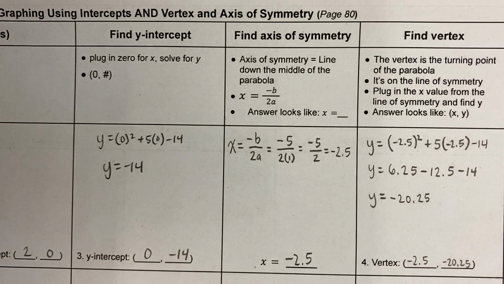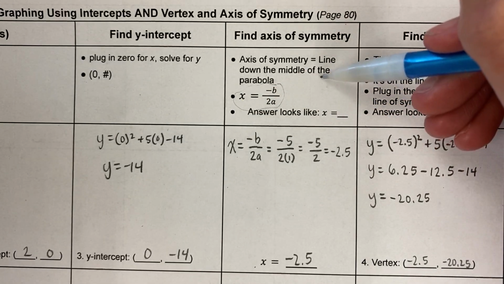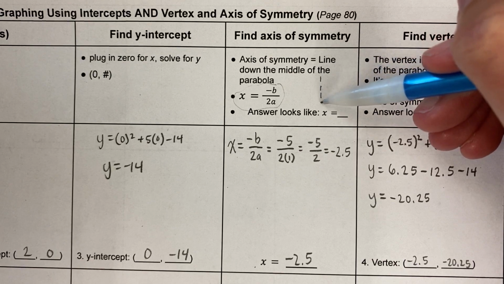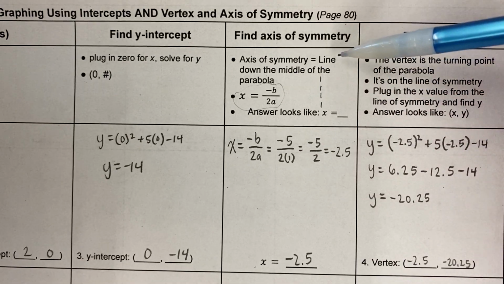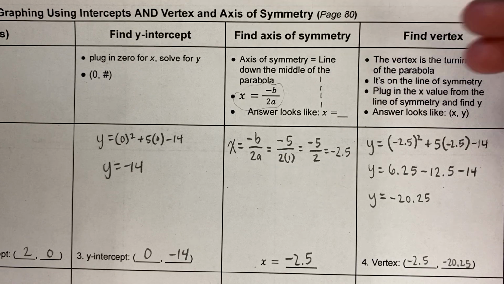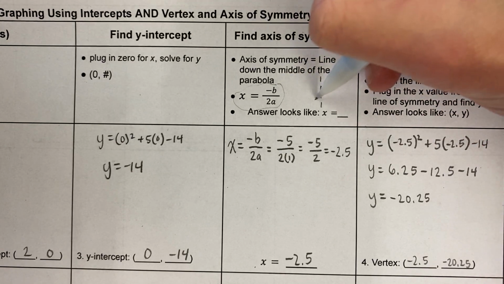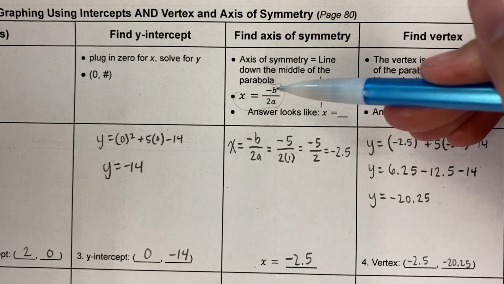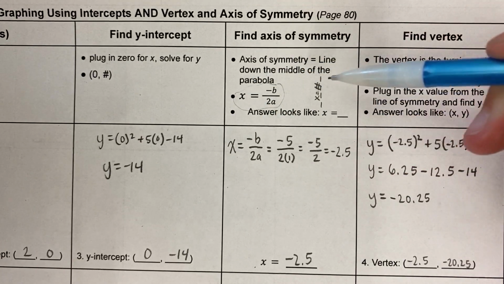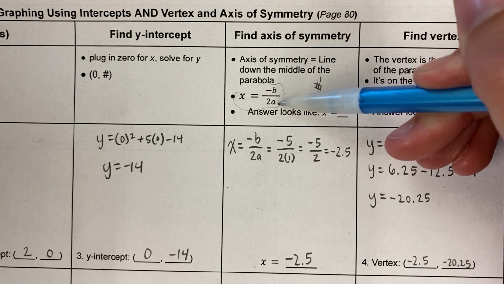The axis of symmetry. It has a formula. The axis of symmetry is a line. It's usually a vertical line. Well, for all of Algebra 1, it's a vertical line. We don't turn parabolas on their side till Algebra 2. So it's a line down the middle of the parabola. And a line that's vertical like this has an equation that's x equals a number. Okay? So what we do is we find the equation of this axis of symmetry by using this formula, x equals negative b over 2a.